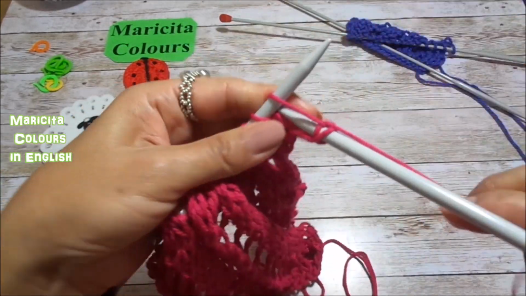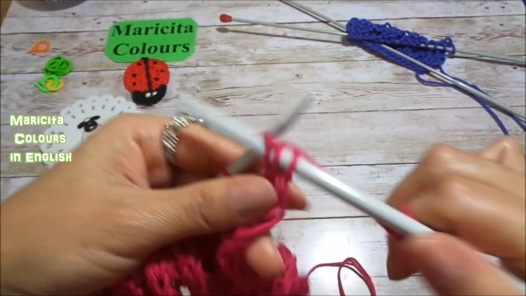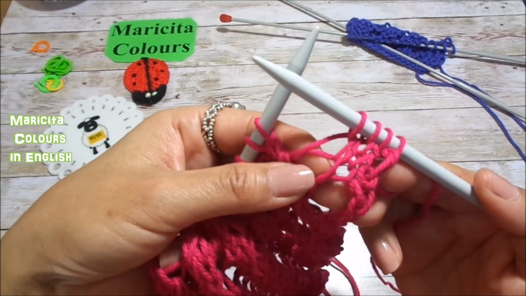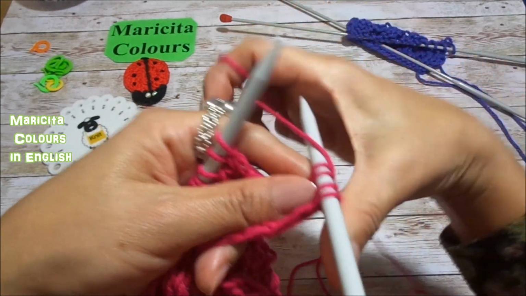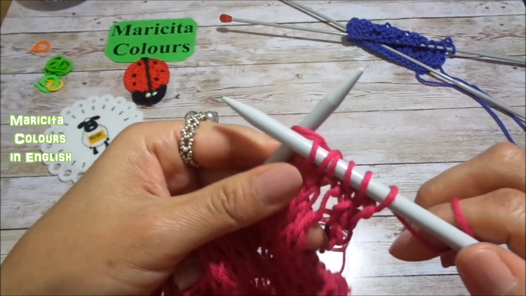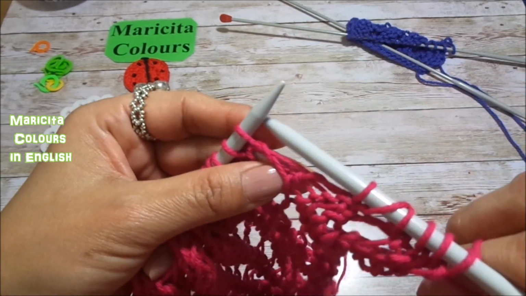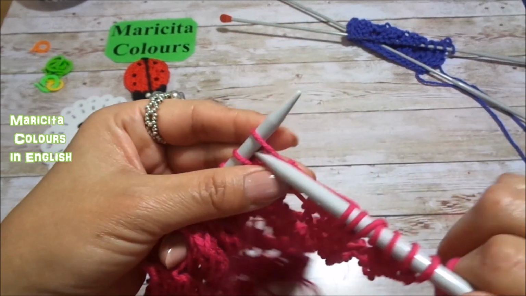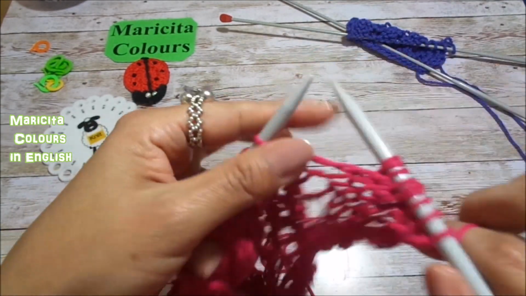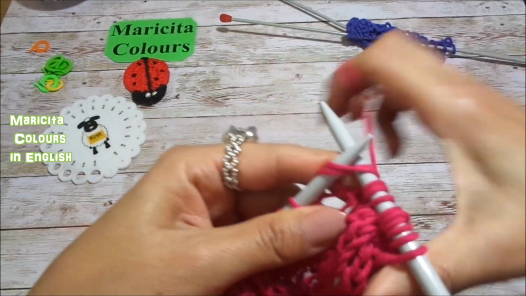Here I must make 4 knit stitches. The 4th knit stitch is over the space, so I make the yarn over the needle, the decrease, like the first knit stitch, the second and the third knit stitch, and we repeat all the stitches.